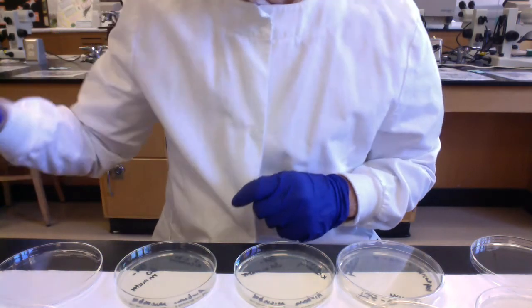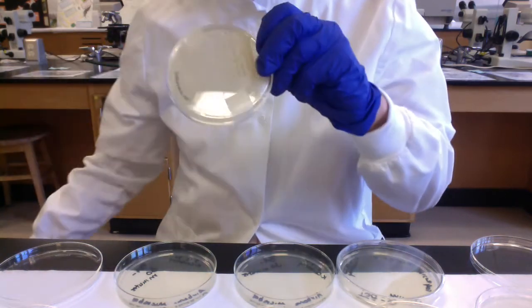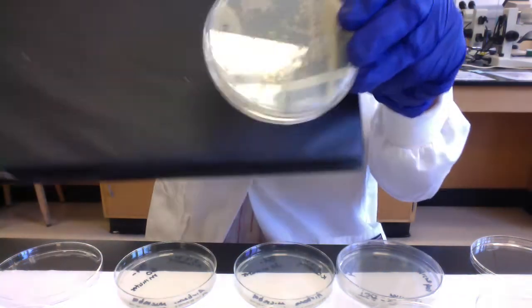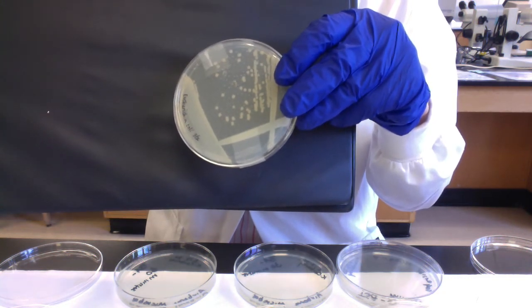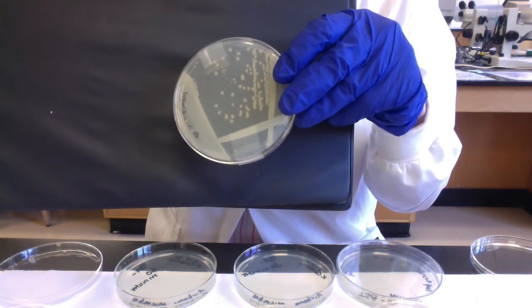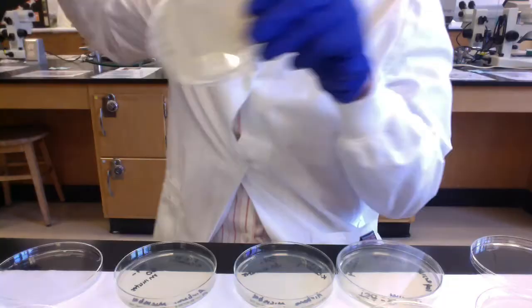And then here's good old E. coli. Oops, that's kind of hard to see. Let's see if I put this in front. Okay. I'm not sure if you can see that, but you can see that E. coli doesn't have that red pigment, right? The colonies maybe look pretty similar otherwise.